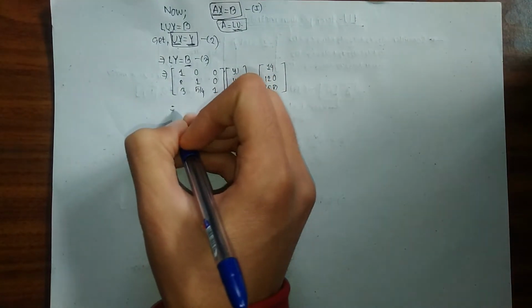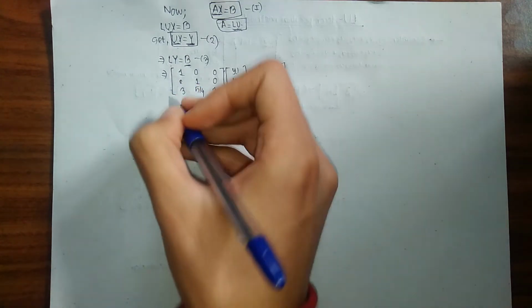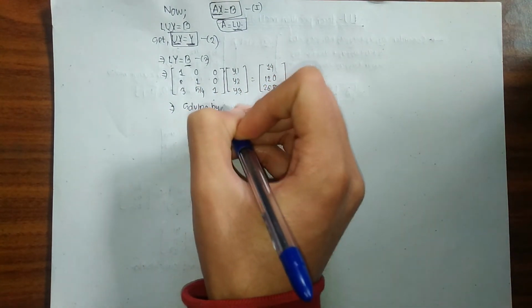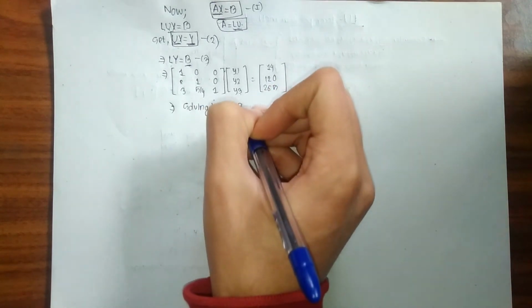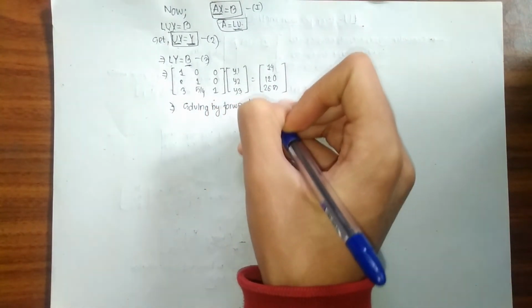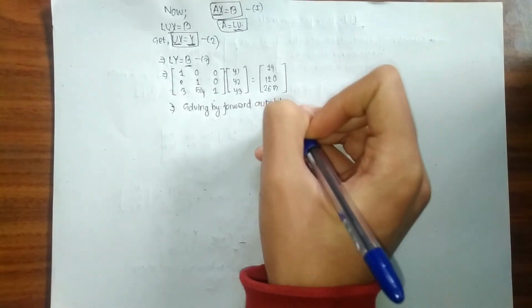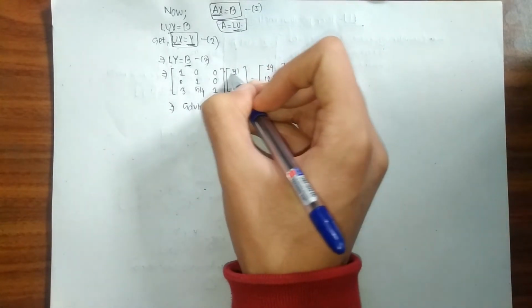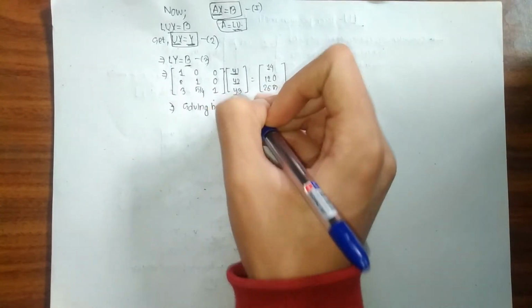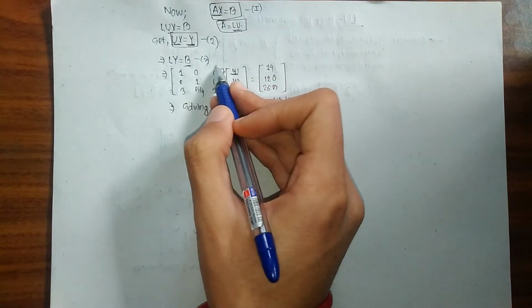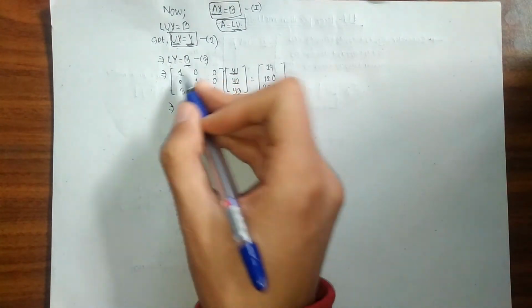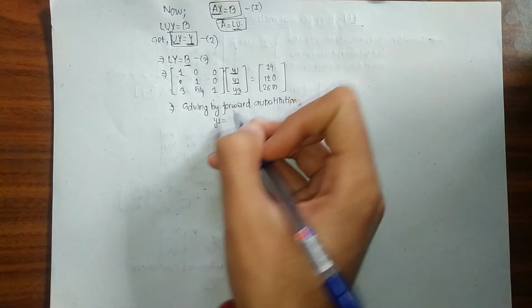Now we are going to solve this matrix by forward substitution. So what does forward substitution mean? Forward substitution simply means we are going to solve it from top to bottom, which means firstly we are going to find the value of y1, then y2 and y3. So if we multiply this first row and first column, we are going to get y1 equals 14.